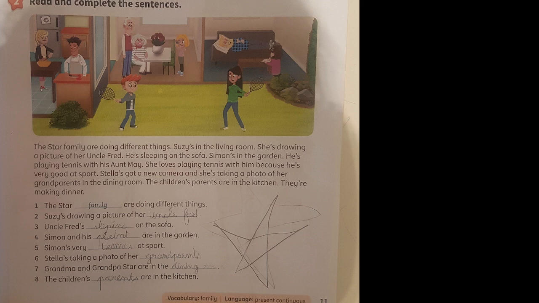Uncle Fred is sleeping on the sofa. You see how he wrote sleeping. It is wrong. However, making these kinds of mistakes, trying to access the word, trying to write the word down, there is so much more learning taking place than with the other student who most likely copied the word from the text.